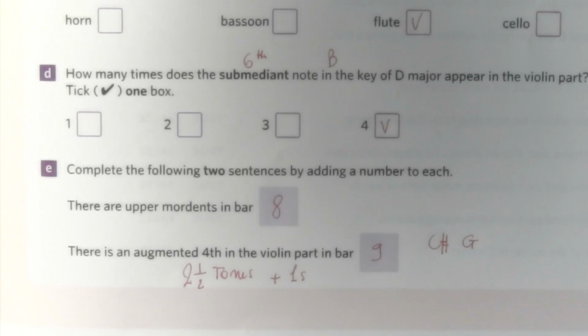Now, how did I find it? I went through the piece, found all the fourths, and then calling the notes as they are, for example, in this case, C sharp, G natural, I identified the shape that was not regular.